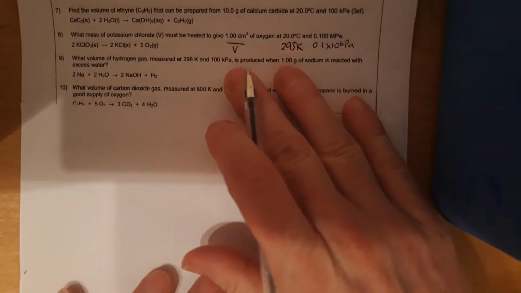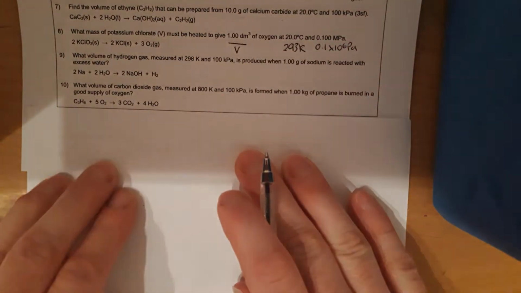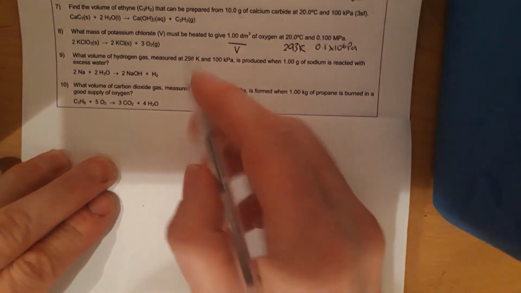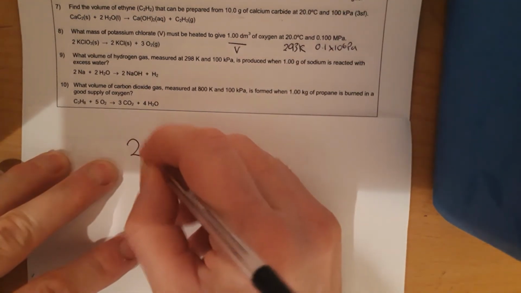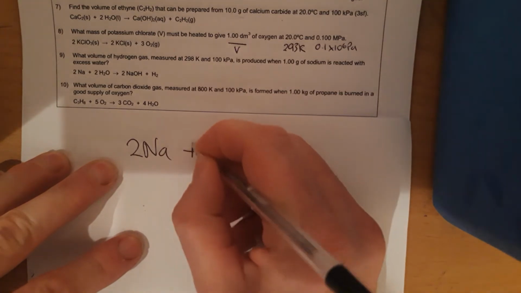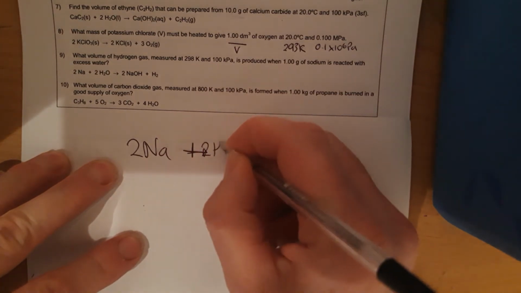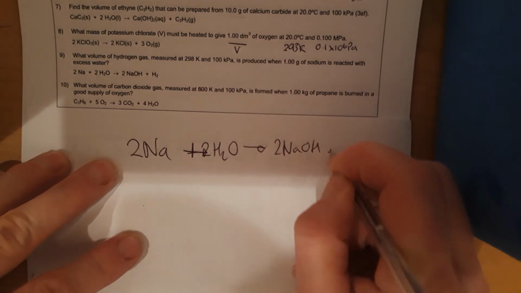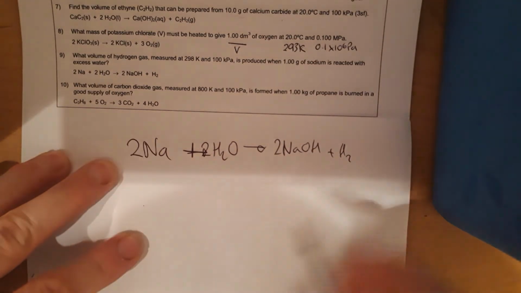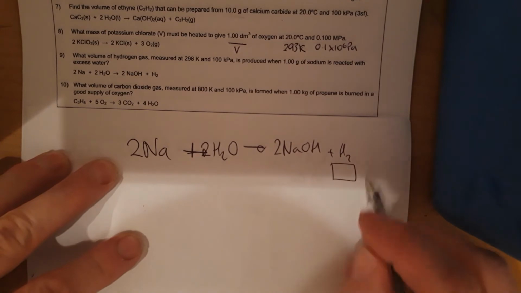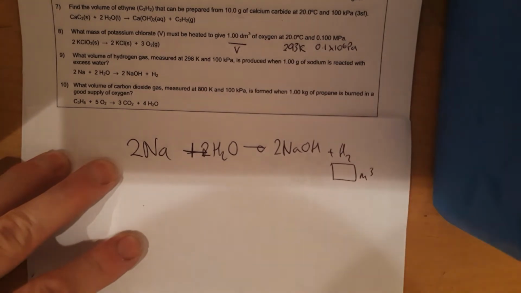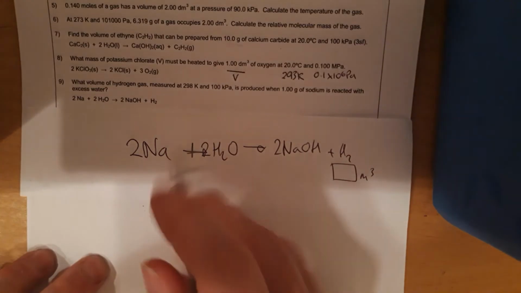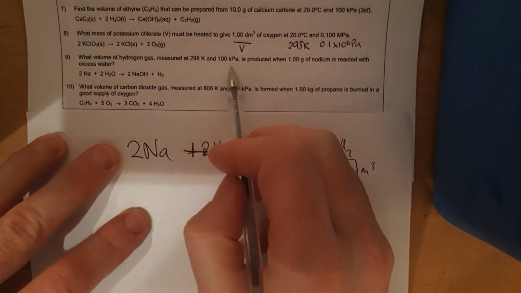Question 9 then. What volume of hydrogen gas measured at? Right, okay, I'm going to start off by writing the equation. 2Na plus 2H2O makes 2NaOH plus H2. What volume of hydrogen gas? They want a volume, probably in meters cubed. Measured at 298 Kelvin and 100 kilopascals.